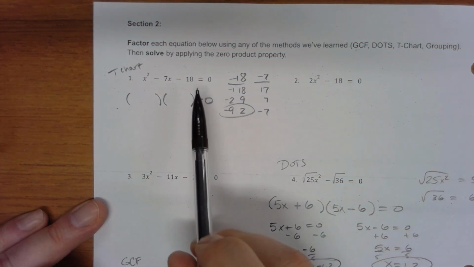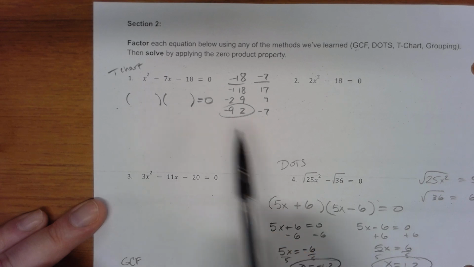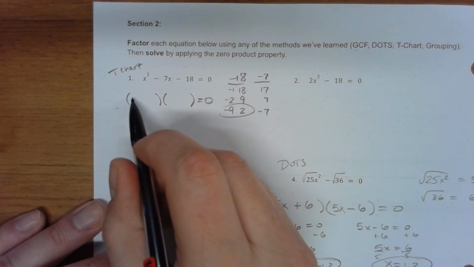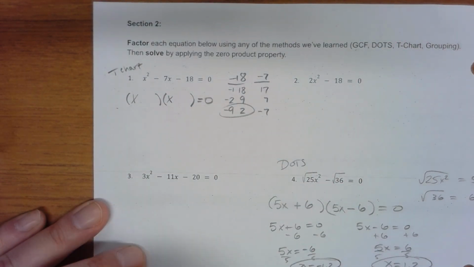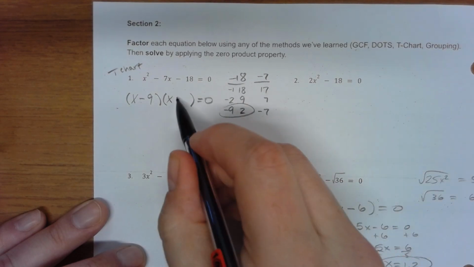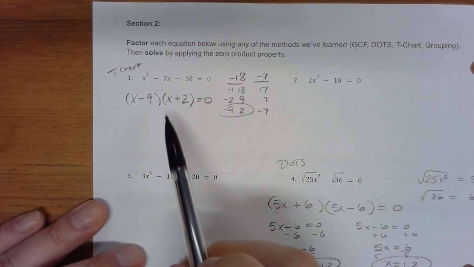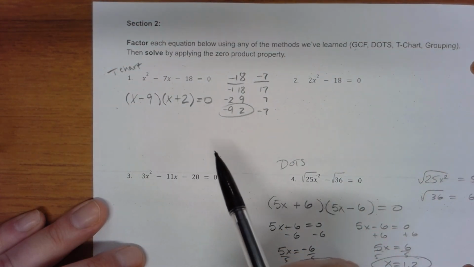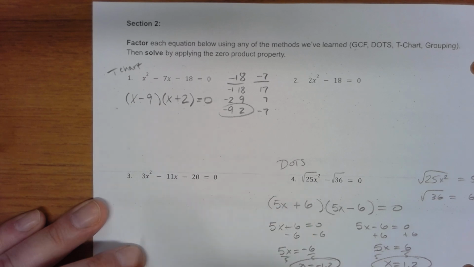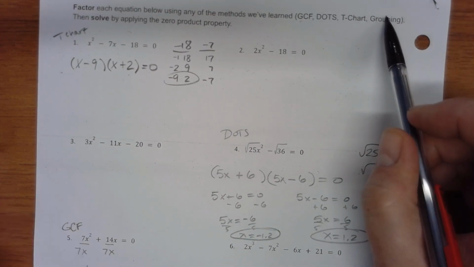It's important to remind you to make this equal to 0. Because it's an x squared and it's a t-chart, each of these factors begin with an x, minus 9 and a plus 2. I'm not going to finish this exercise. You're going to set each factor equal to 0 and solve it. Instead, I'm going to look for grouping.